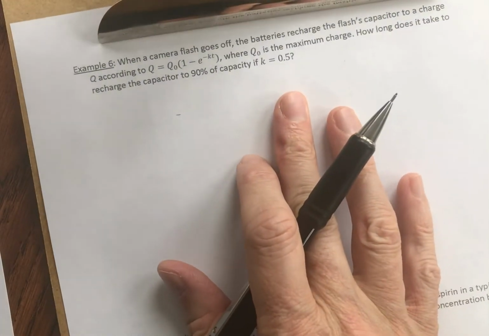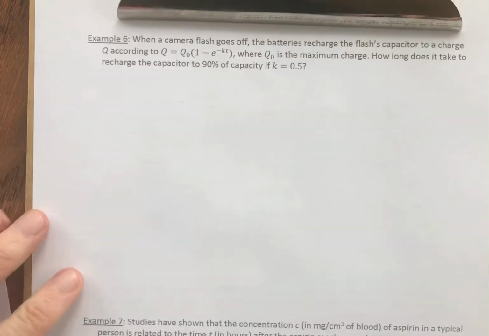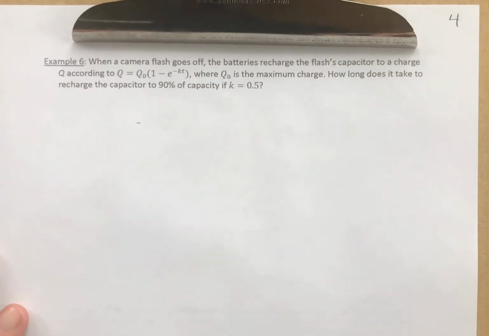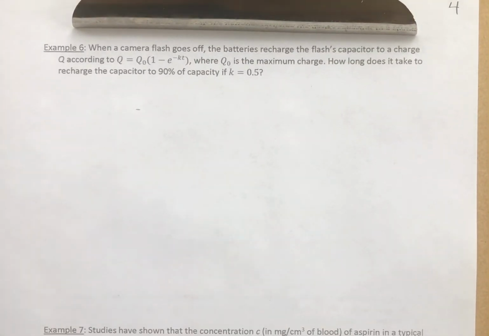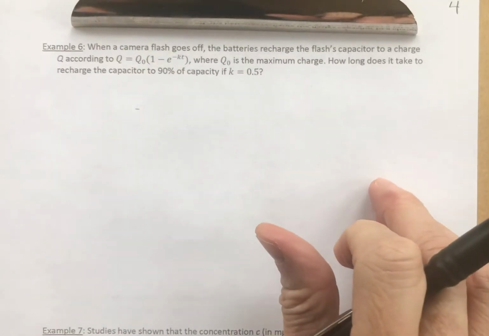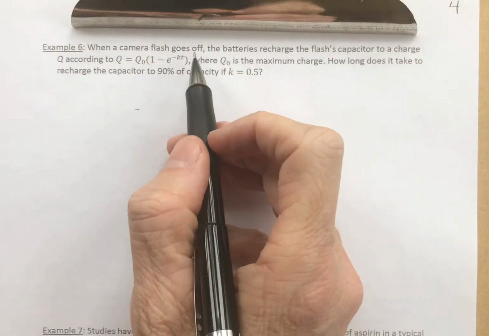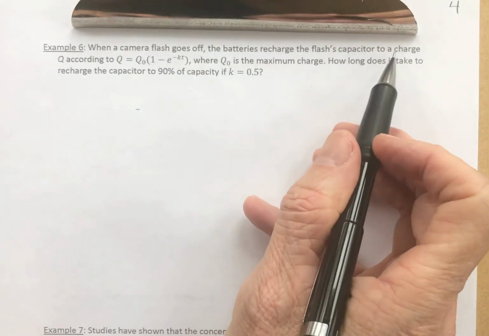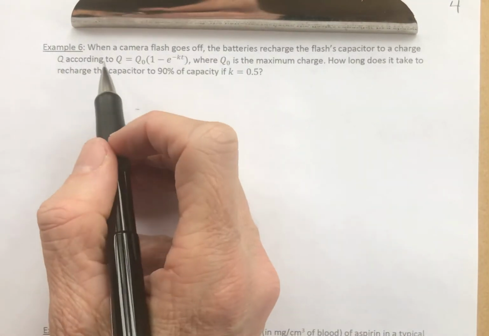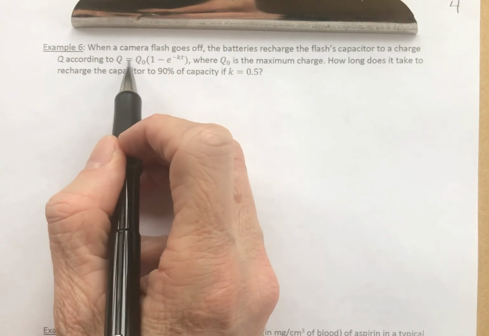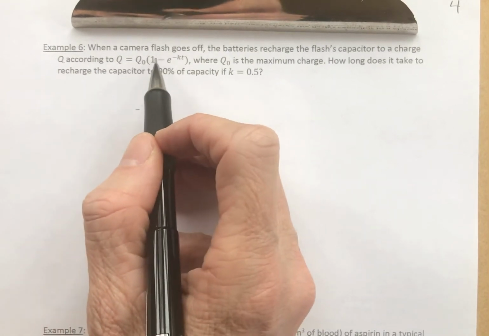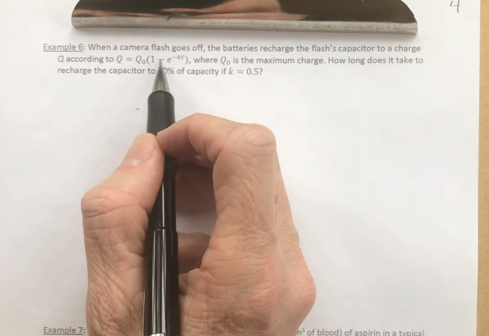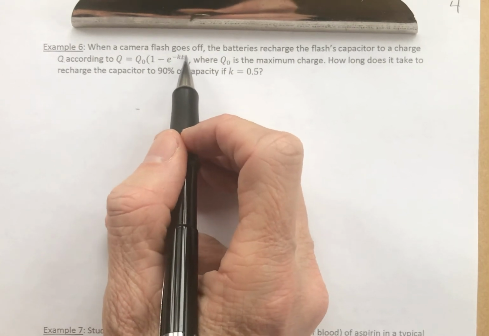Okay, let's do 2 more examples. Again, a bit more of the application type. When a camera flash goes off, the batteries recharge the flash's capacitor to a charge Q, according to Q is equal to Q sub 0 times 1 minus e to the negative kt.